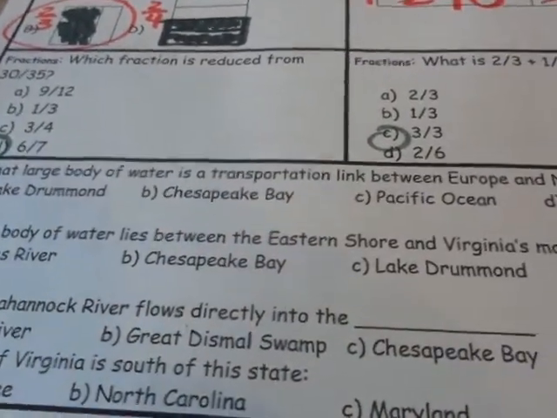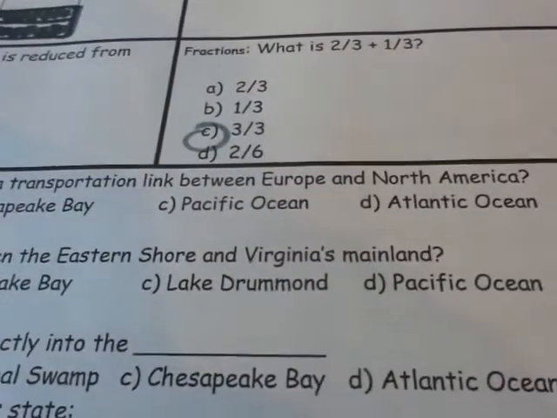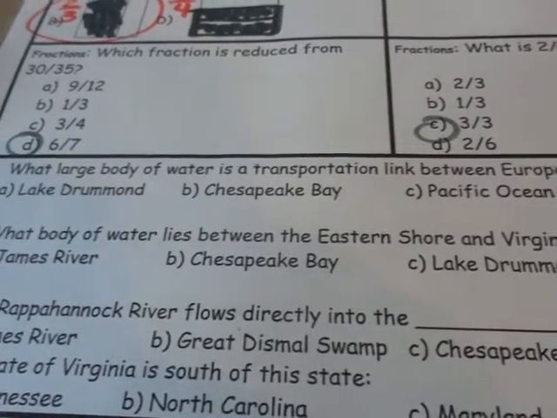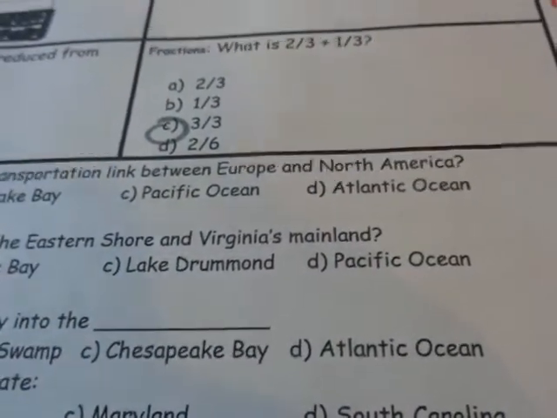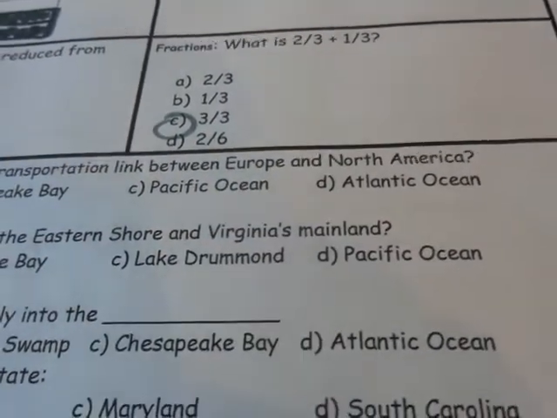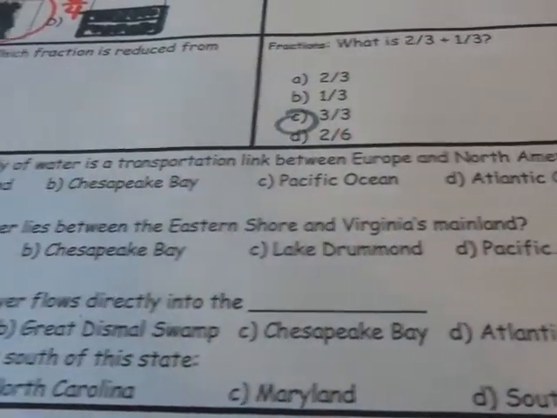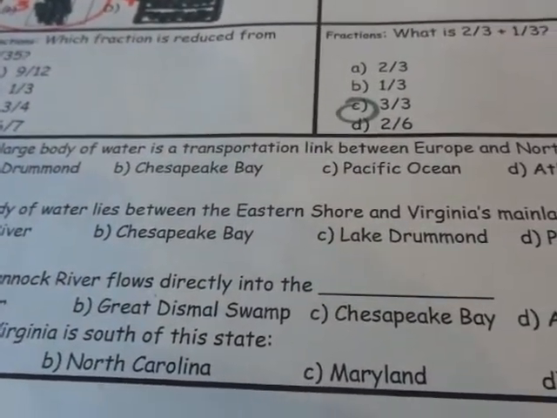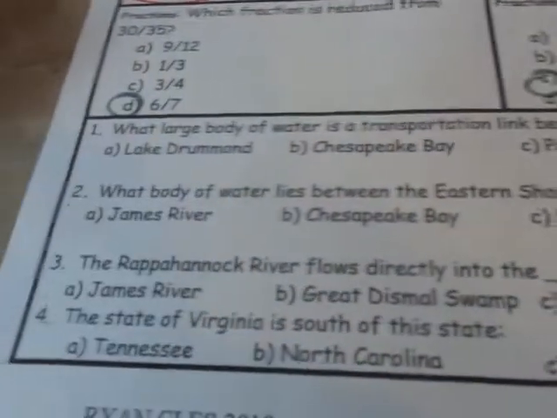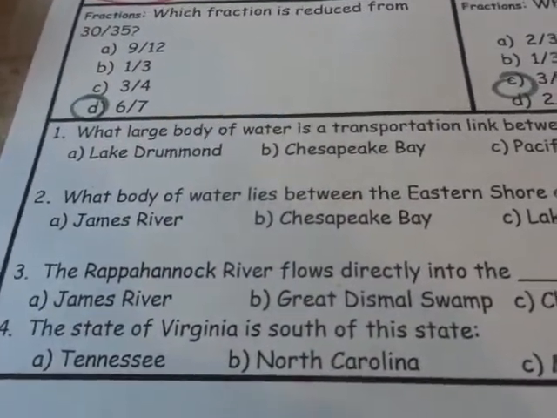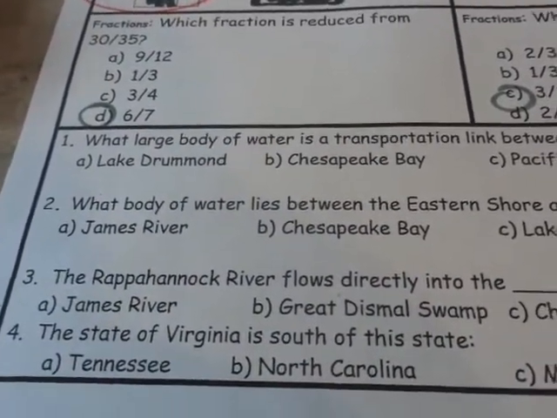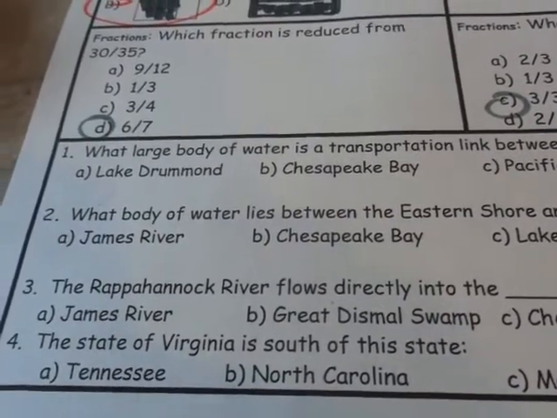Number 2, what body of water lies between the Eastern Shore and Virginia's mainland? A, James River. B, Chesapeake Bay. C, Lake Drummond. D, Pacific Ocean. Well, you can eliminate Pacific Ocean because you know that's nowhere close to Virginia. It does not border Virginia. Lake Drummond is in the middle of the coastal plain region, so I would eliminate that. So it's either between the James River and Chesapeake Bay. It's a safe place where they stored ships.